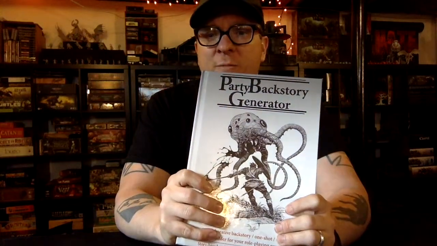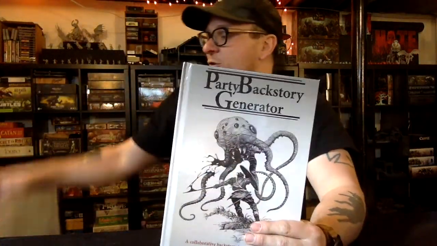As a GM, or just as a party, I guess you could do this without the GM, but it's best with a GM, obviously, because they're crafting the story. Phase one is, you sit down around the table and you just describe who you are as a character, and then you draw a map together.